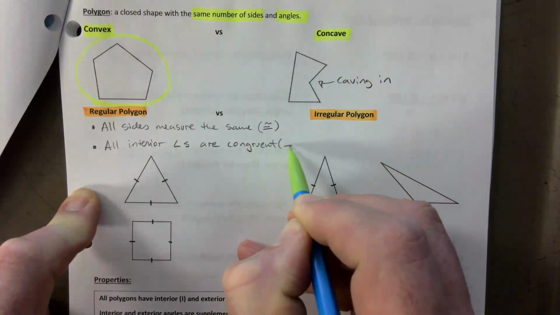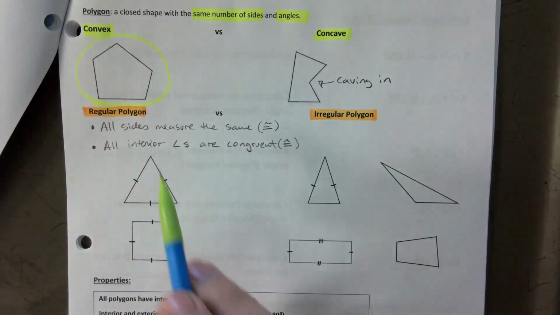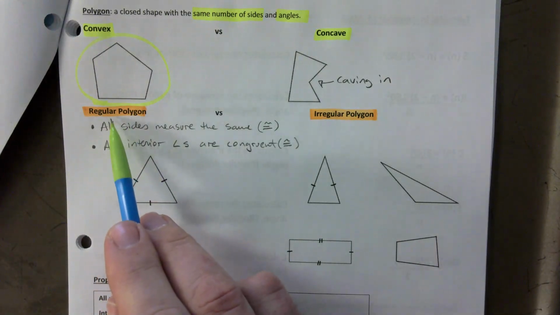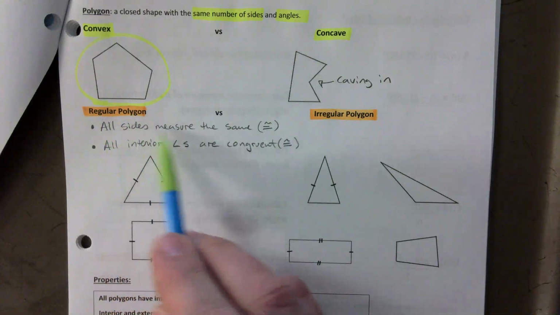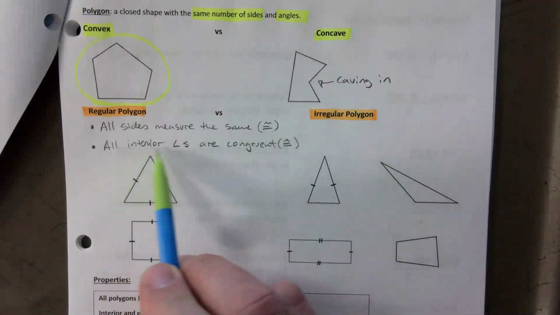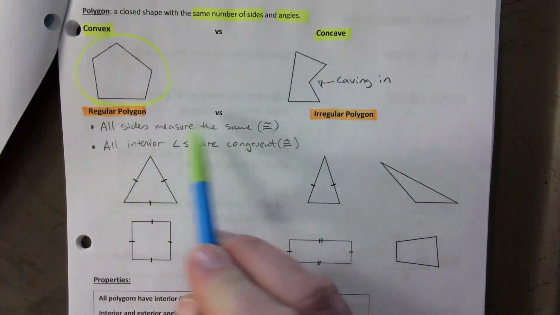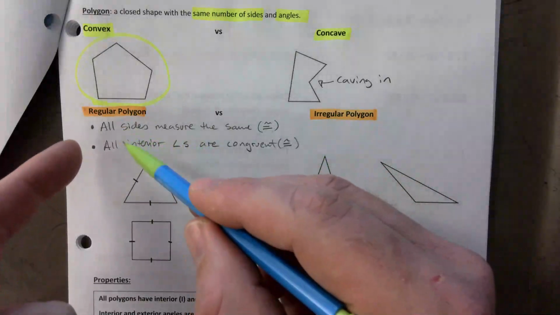I would have this on my study sheet by the end of today, right? Just have a little entry under polygons. We're in chapter 2, right? Regular polygon, all sides measure the same. All interior angles are congruent. So if you're not meeting both of these, you're going to be in the irregular polygon category.